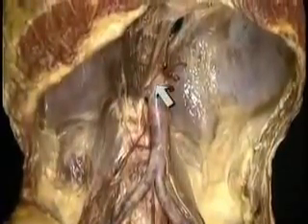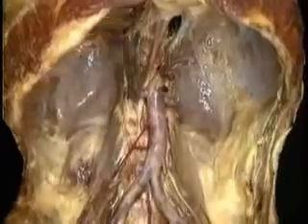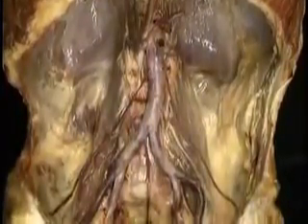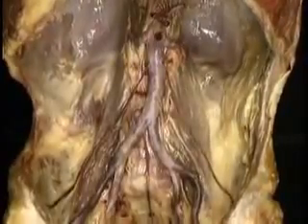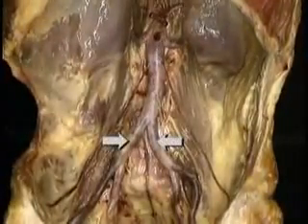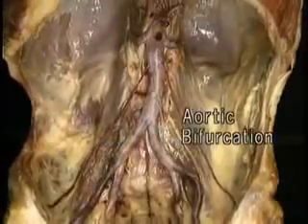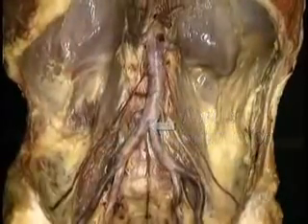It enters the abdomen by passing through the aortic opening in the diaphragm at the level of the 12th thoracic vertebra. The aorta runs down on the front of the lumbovertebral bodies just to the left of the midline. It ends by dividing at the level of L4 into the right and left common iliac arteries. The point where it divides is called the aortic bifurcation.